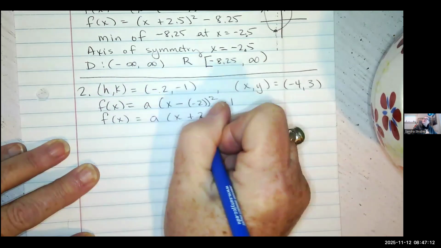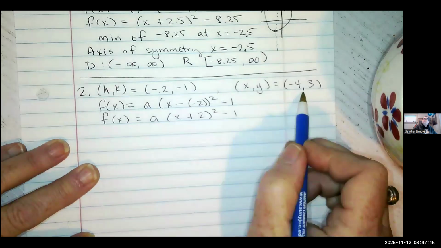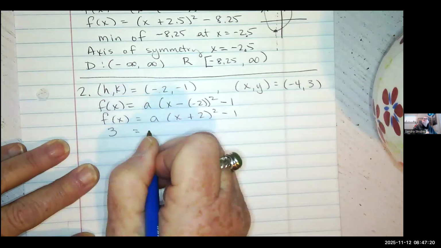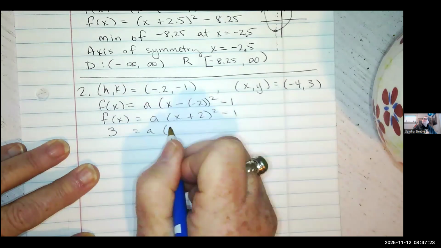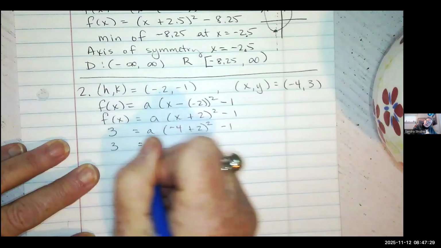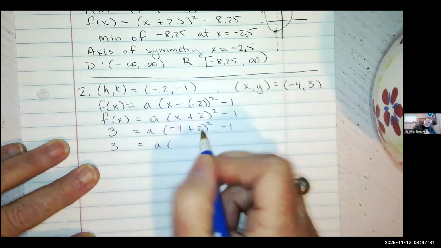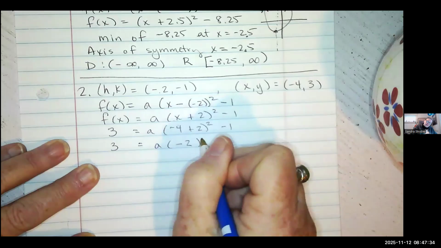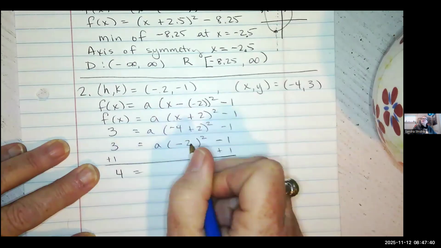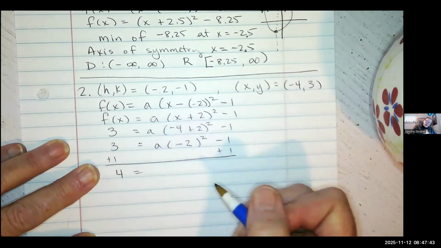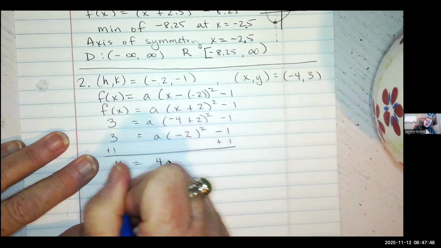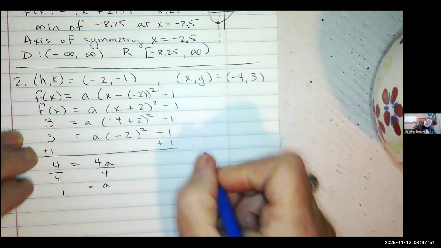Now we can find our a using this other point. This is x, this is y, so 3 goes in the place of my f of x. x is -4. And let's just math. -4 plus 2 is -2. Add 1 to both sides. 4 equals -2 squared, again, parentheses, or just know that it's going to be a positive, 4a. Divide both sides by 4. So a is 1.